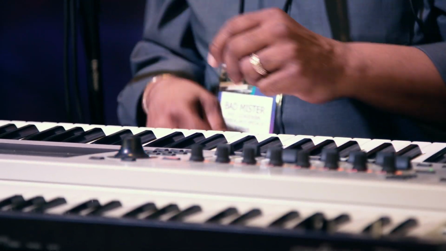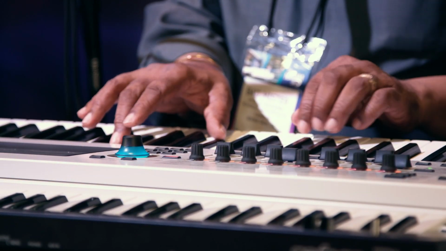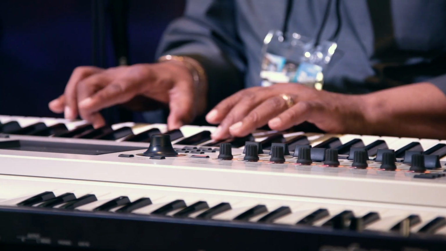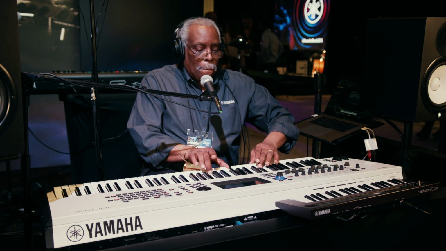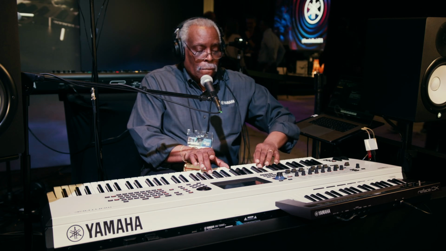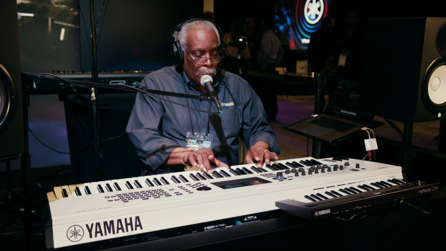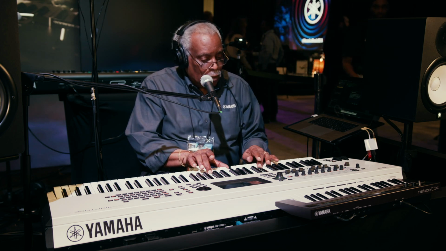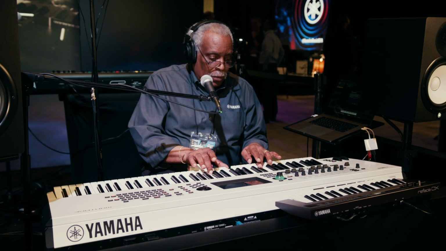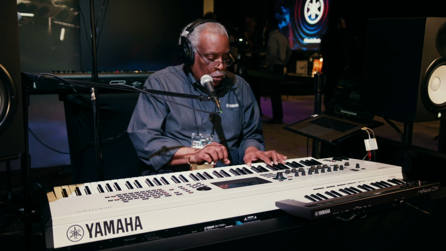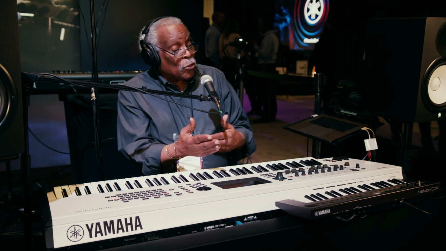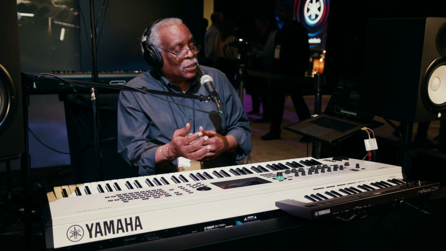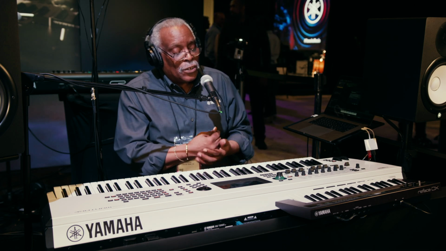So when the super knob is at full, you can see that it sounds pretty normal. All right, so I'm moving both of those parameters. I'm not only increasing the speed, but I'm also increasing the depth.